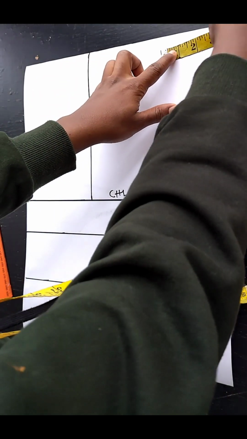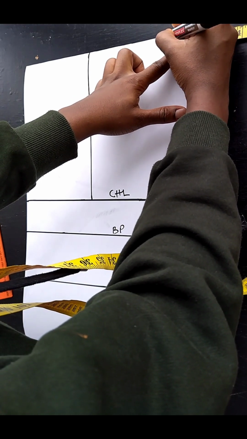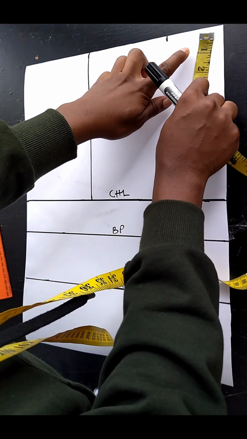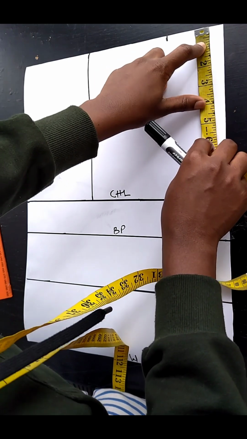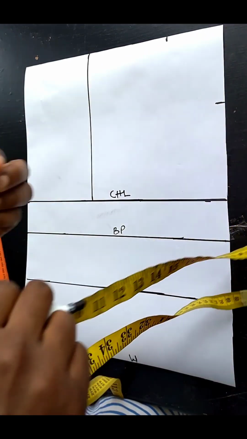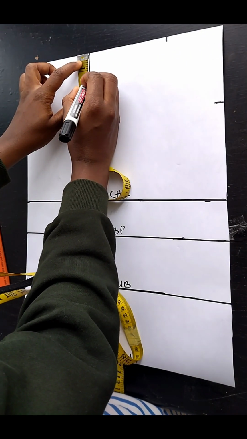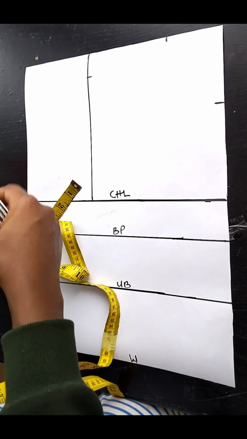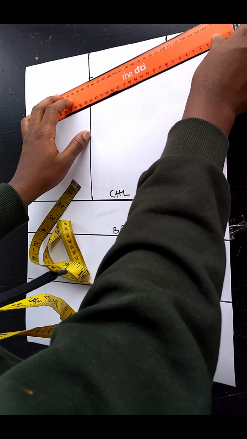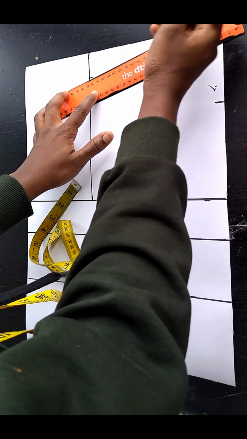Then I'll move to the neckline. I'm using a neck width of 3 inches and the depth will be 4 inches. For the shoulder slope, I'll come down from the shoulder line by 1.5 inches. That is for the shoulder slope. And I'll connect with my ruler straight to the neckline.